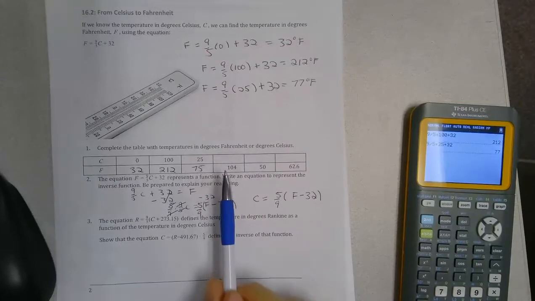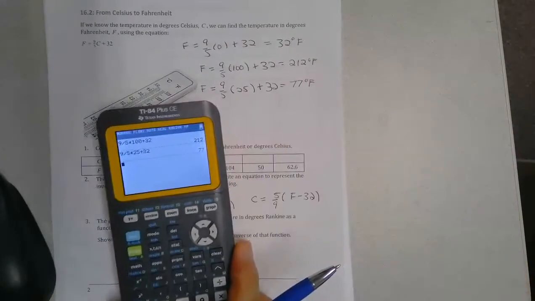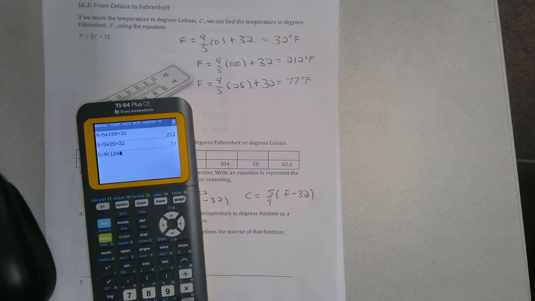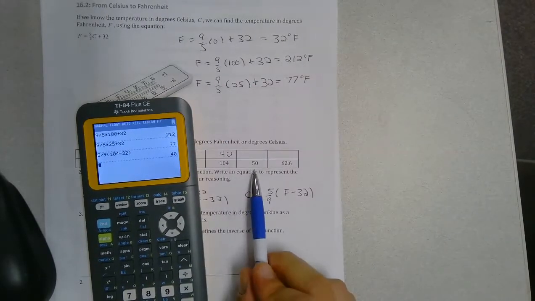So if it's 104 degrees Fahrenheit, what's the Celsius temperature? You just go 5 divided by 9 times, in parentheses, 104 minus 32, and you get 40. Same thing here with 50.